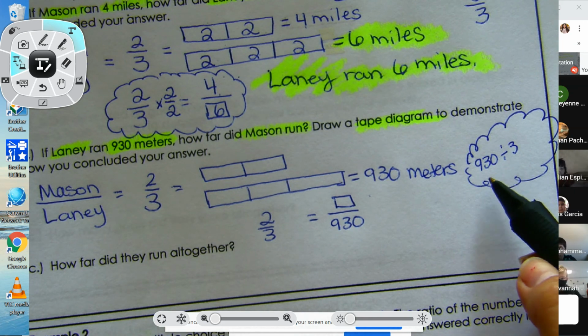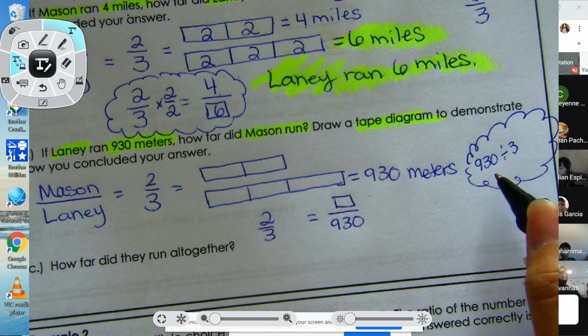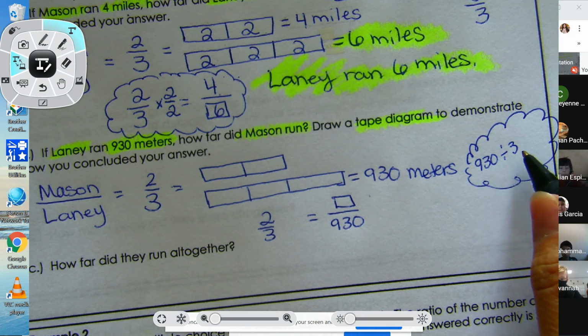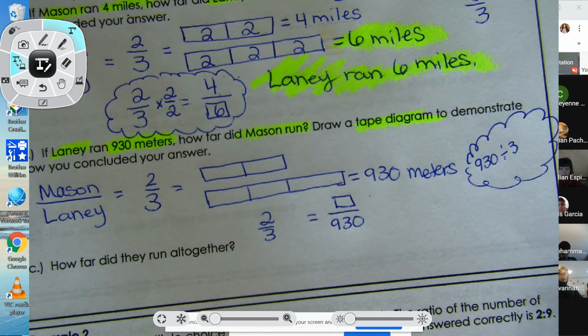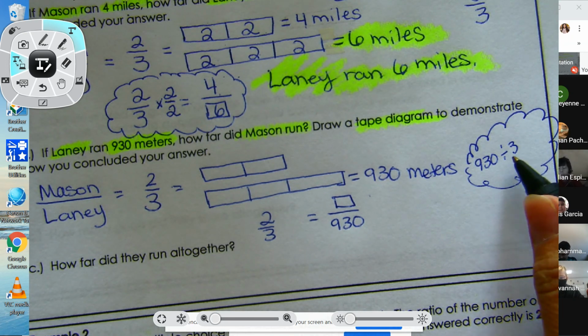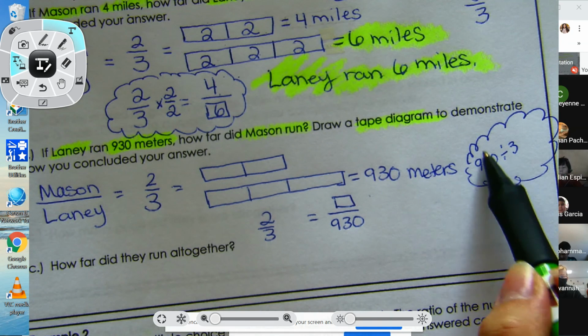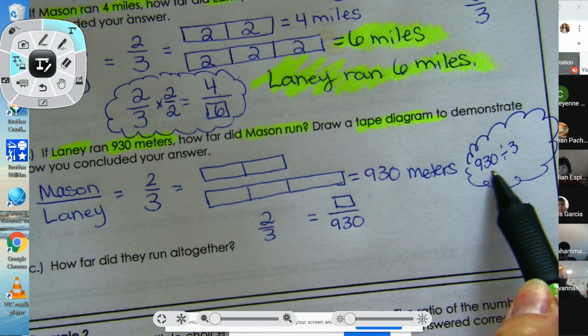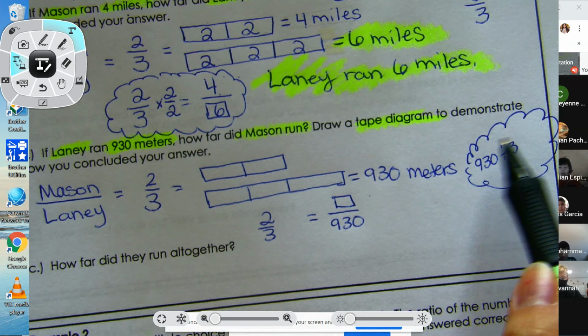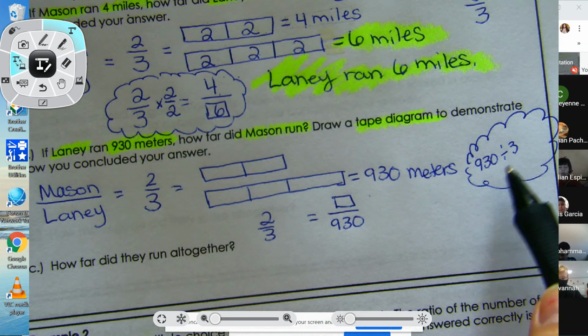in cases where doing it mentally is a little bit harder, I am okay with you using a calculator, because I'm not teaching you how to divide. I'm not teaching you how to multiply. Those are all skills that you should already be really comfortable with. And I don't want it to bog us down in our lesson. So when we get to situations like this, we can simply use a calculator. So if you have a calculator, you can definitely use it.